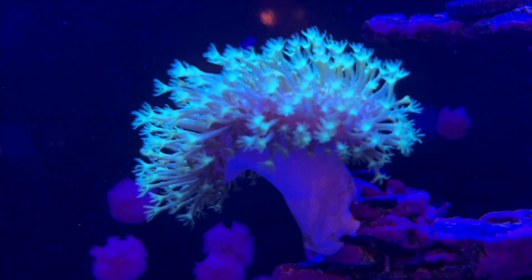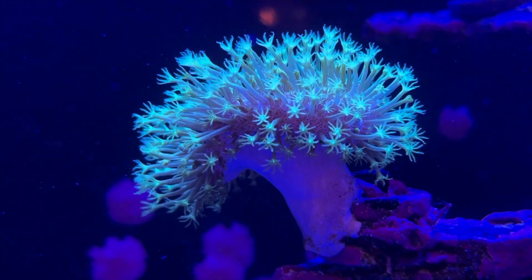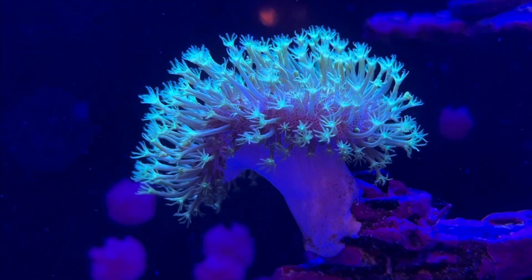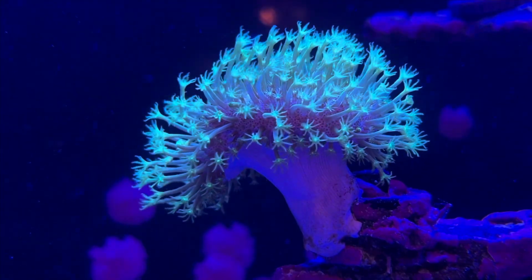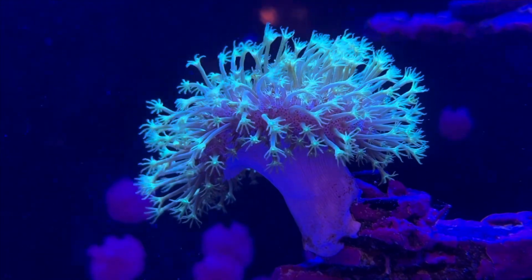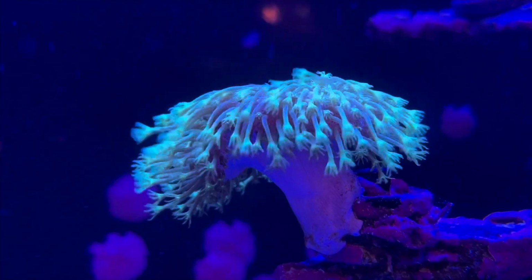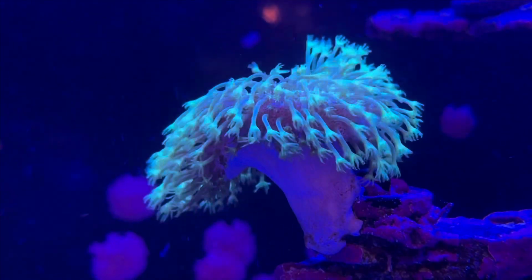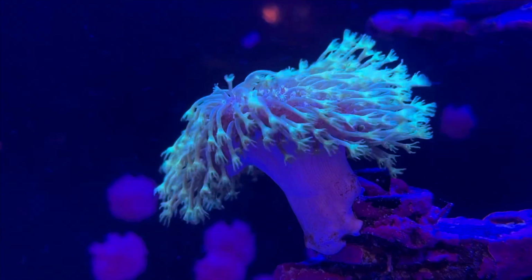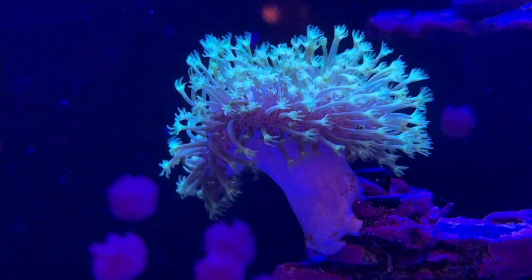Here we have a really great example of what optimal flow looks like in an aquarium. So this coral isn't getting a ton of flow right now, but just wait. It's about to get blasted in one direction for a significant duration of time. This is removing the boundary layer fully, and you can see this coral is just getting whipped around right now, and the polyps are still wide open. It's a very happy coral.